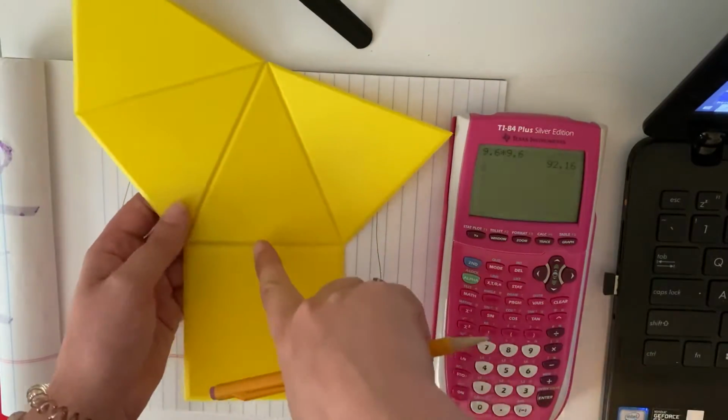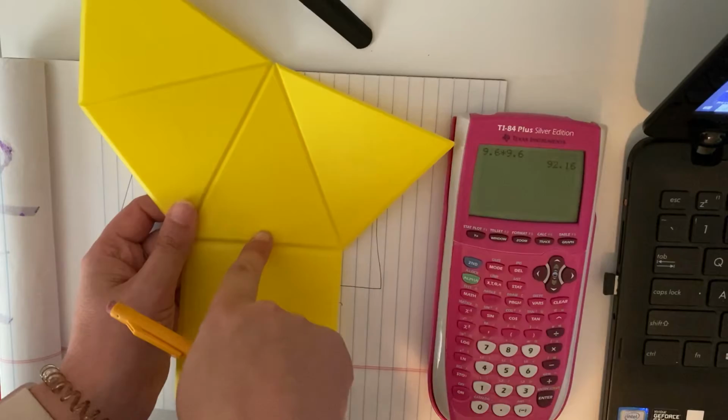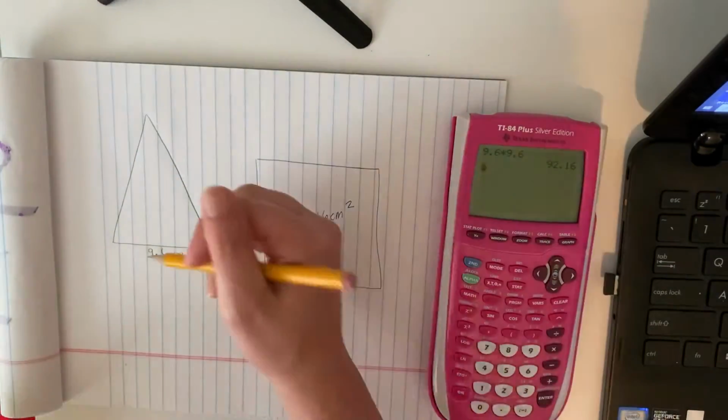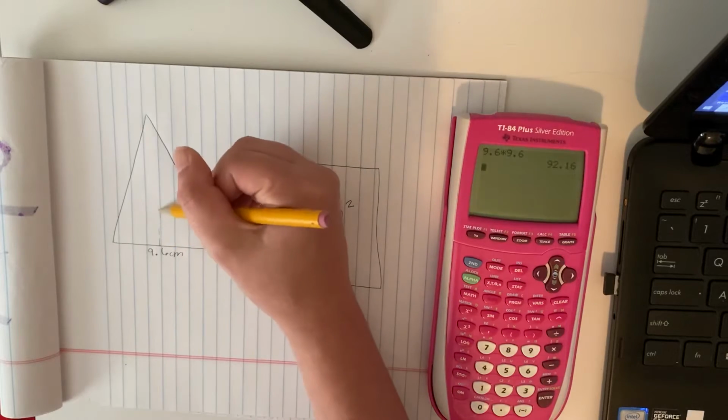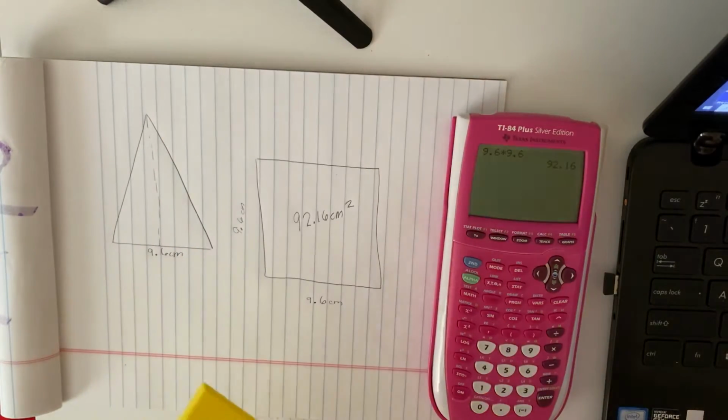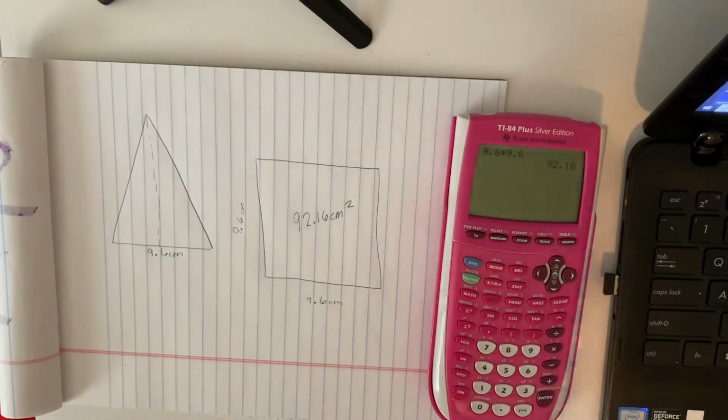Then I want to measure when it's flat from the bottom to the top to get that height. So from here to here, we know that is our height. And so the height of our triangle is 10 centimeters.